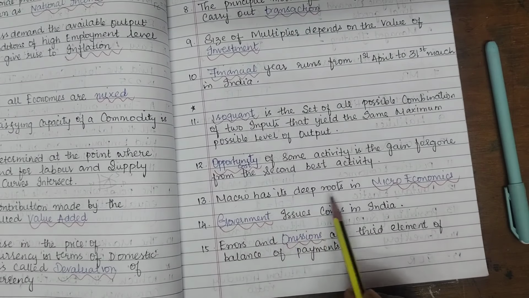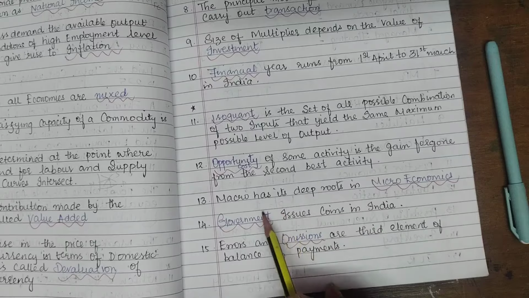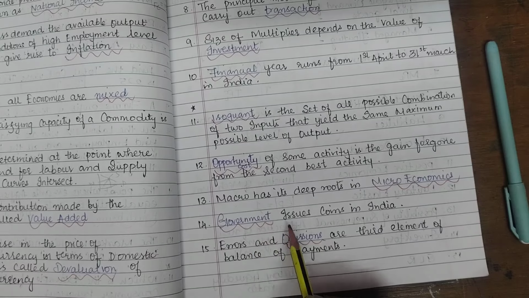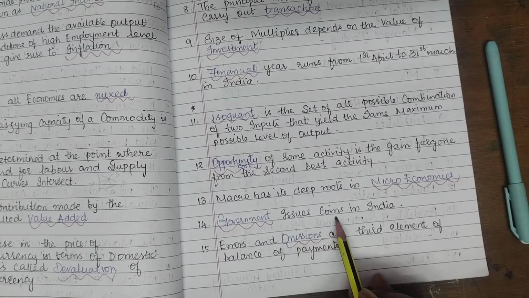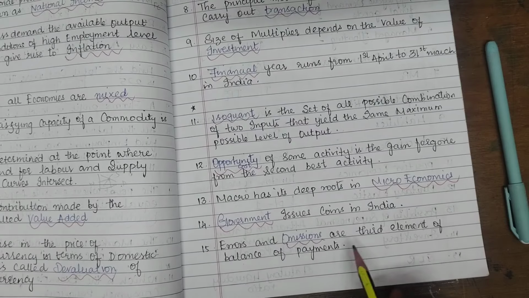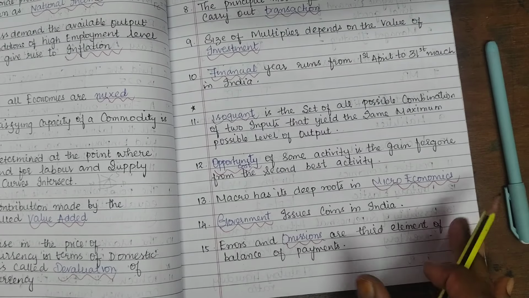Macro has deep roots in micro. Both are interdependent, interrelated, interconnected. Government issues coins in India. Errors and omissions are the third element of balance of payment.